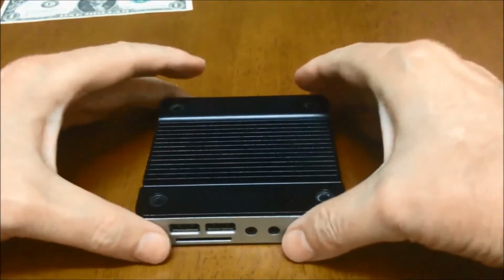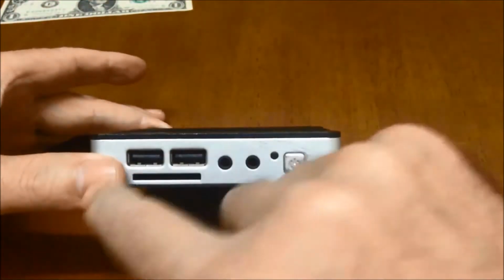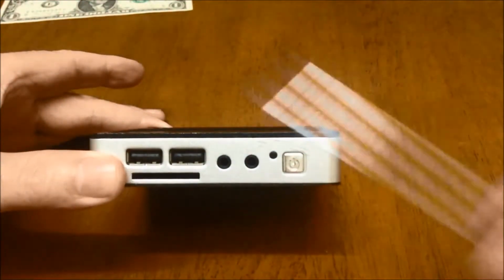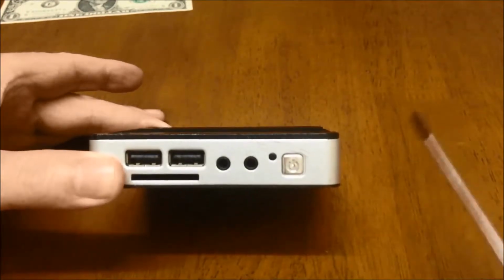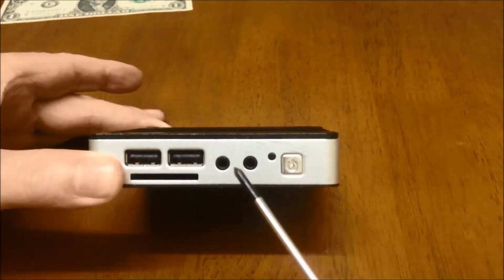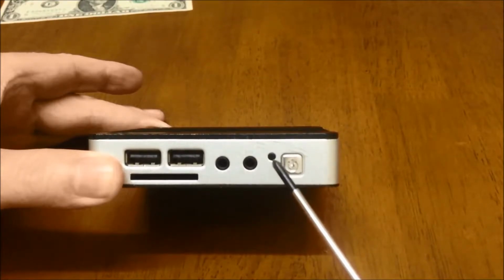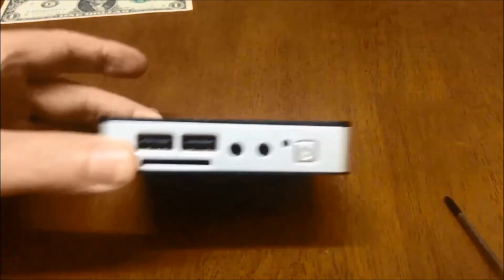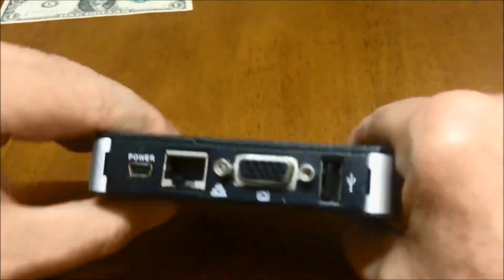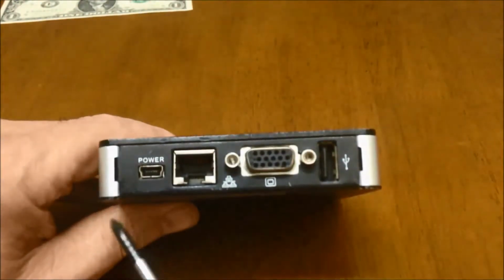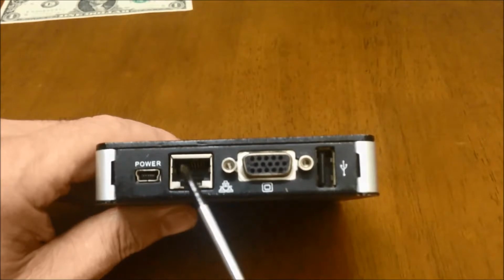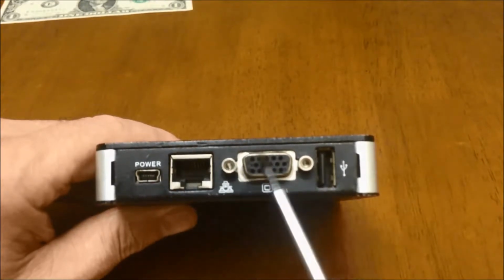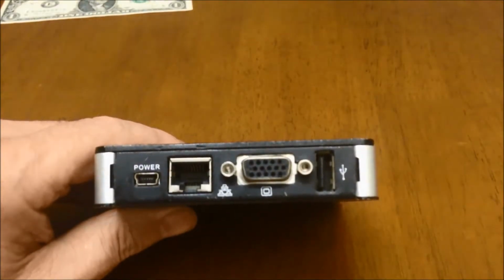And as you can see along the front, we've got an SD card slot here. We've got 2 USB ports, mic in and headphone out, status light and switch. And on the back, if we have a quick look around the back, we have the power in, which is a 5-volt supply at 2 amps, Ethernet, VGA and another USB port.